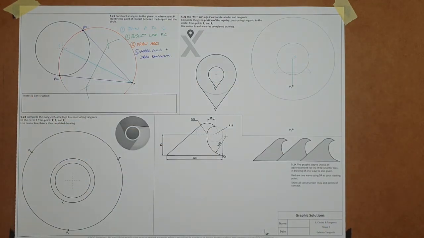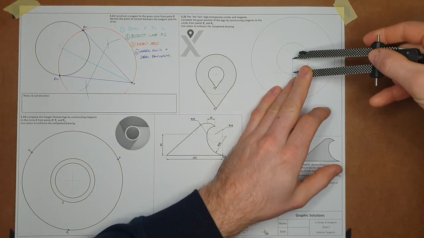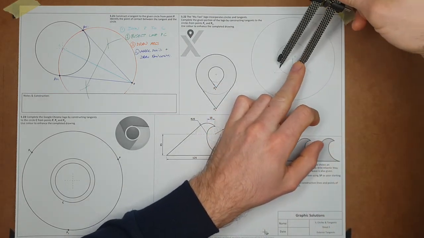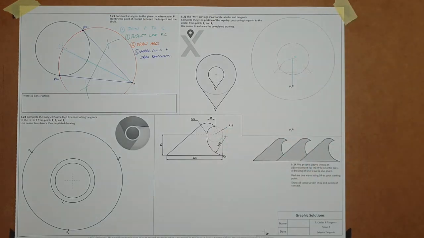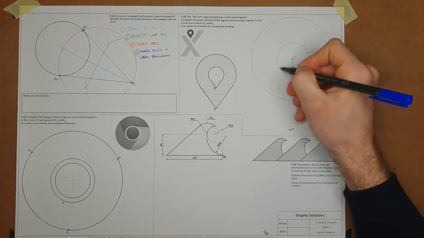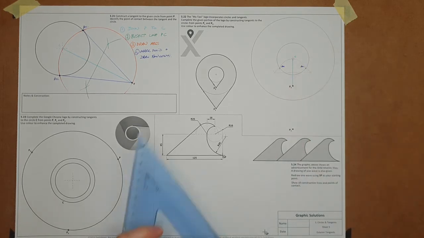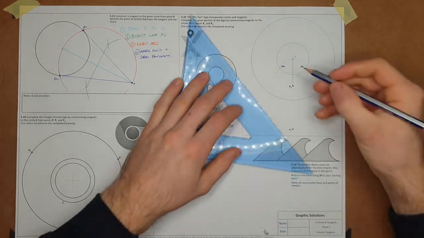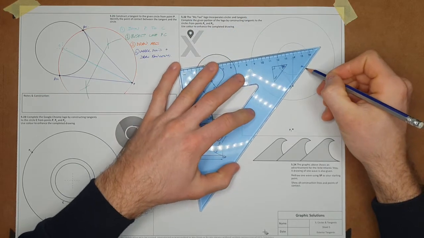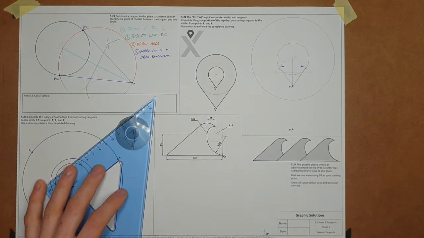Once you have bisected, take your compass from the bisect onto the center, and arc it both ways. Where that arc hits the circle, both sides, gives me my POC. And then I can draw my tangents from point 2 to POC, and from point 2 to POC on the right. That's that one finished.